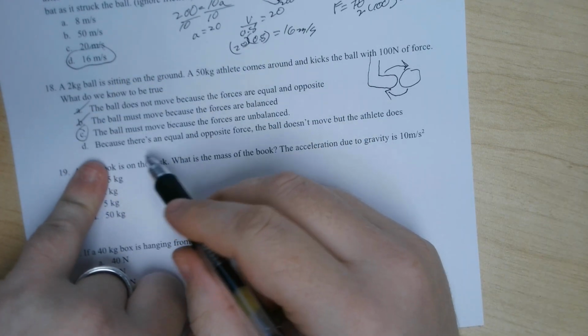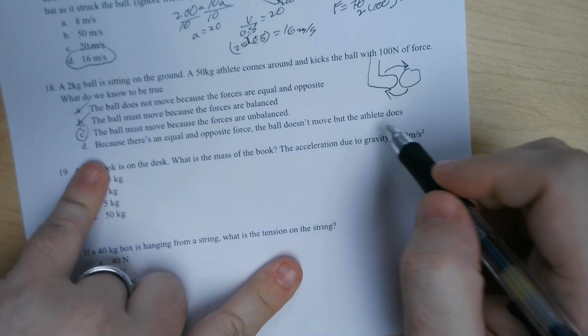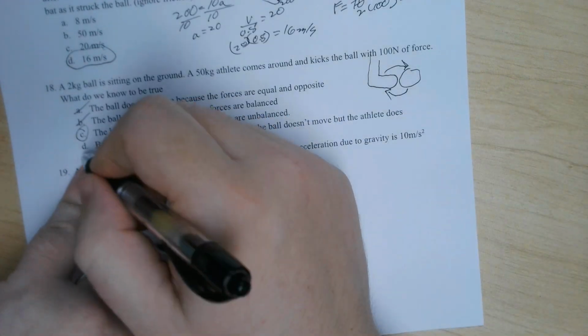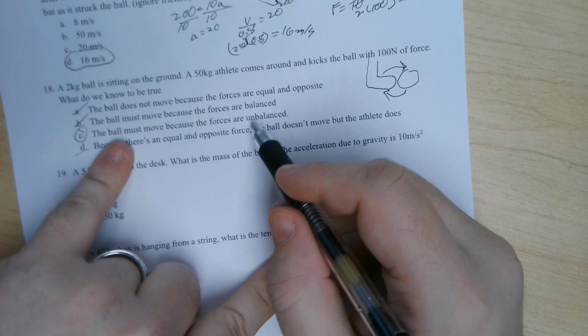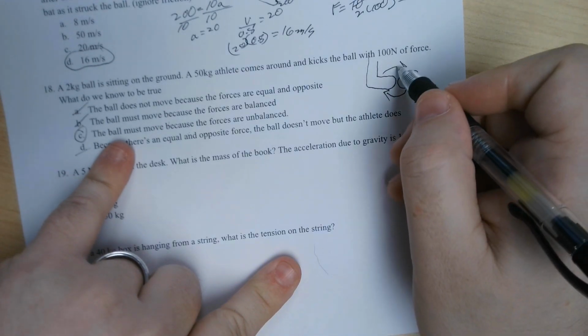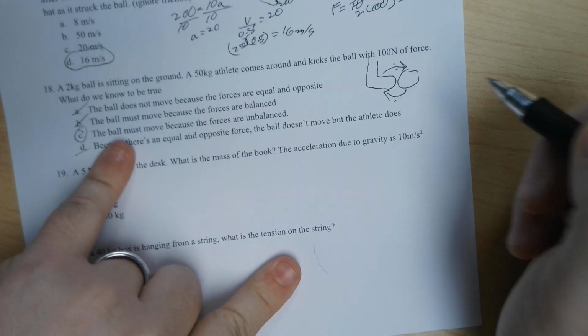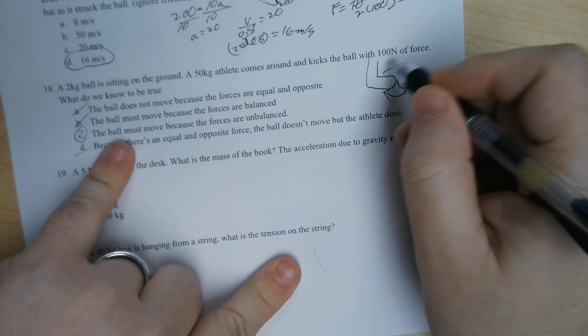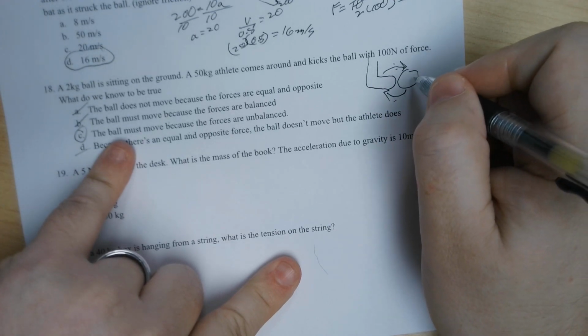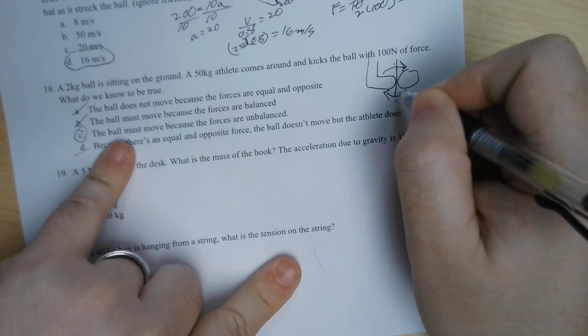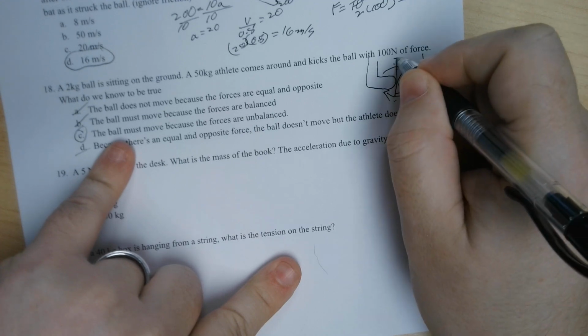That is true. Because there's an equal and opposite force, the ball doesn't move, but the athlete does. Now, that's just silly. Okay, the ball must move because the forces are unbalanced. If these are equal and opposite forces, how can they be unbalanced? Well, they are balanced between these two, but unbalanced forces just means for this object here.